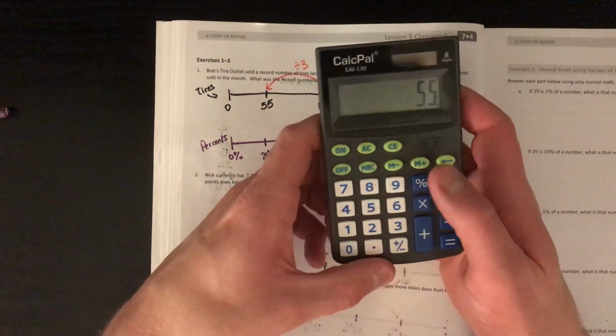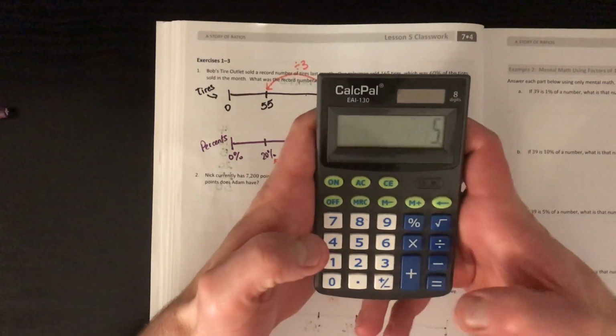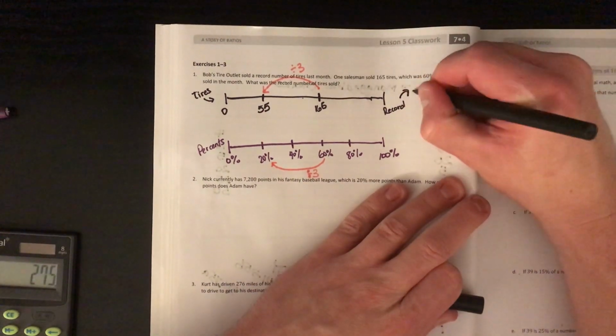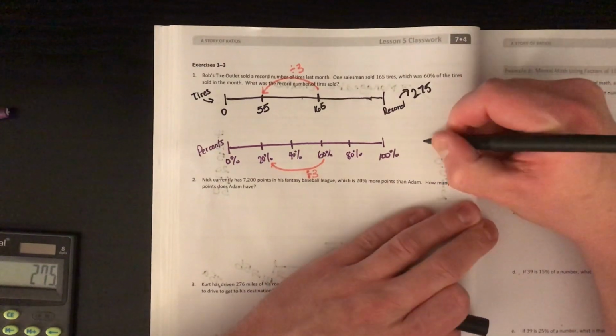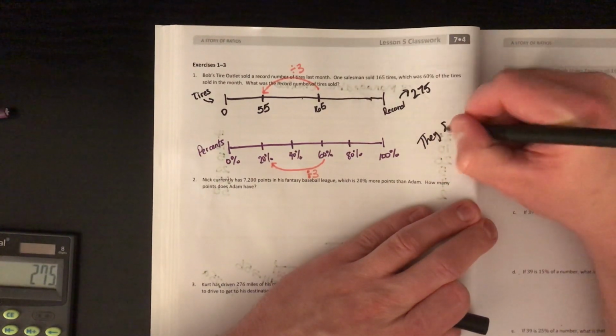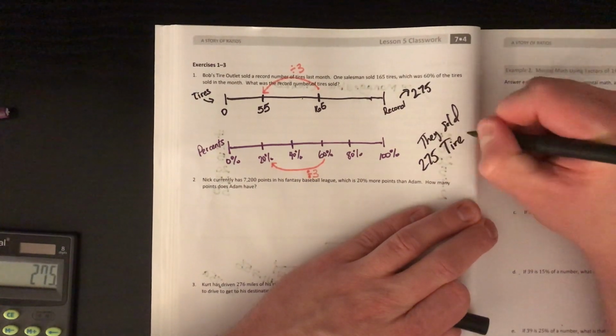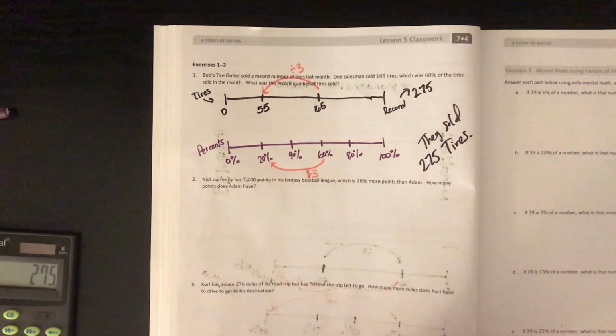So I already got my 55 on my calculator. I'm going to multiply it by 5. I get 275. So that means that the record number of tires sold was 275. And I'll just write a little conclusion here. They sold 275 tires. Yay, good for them.